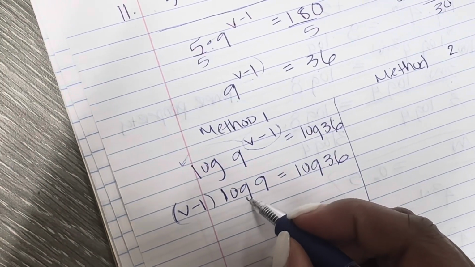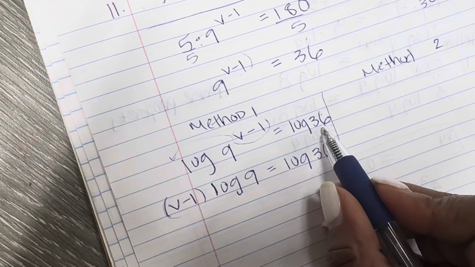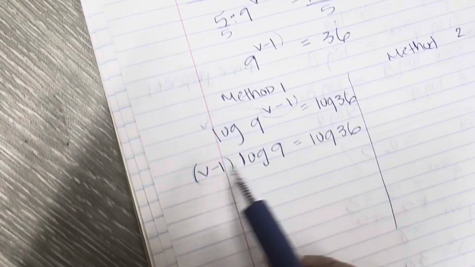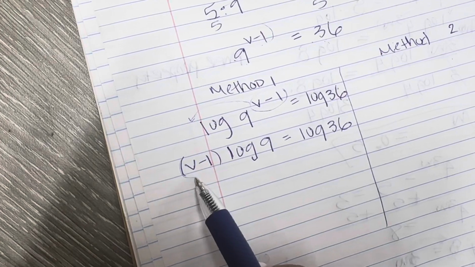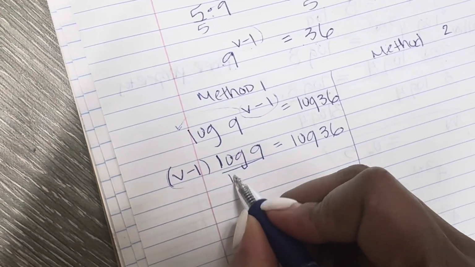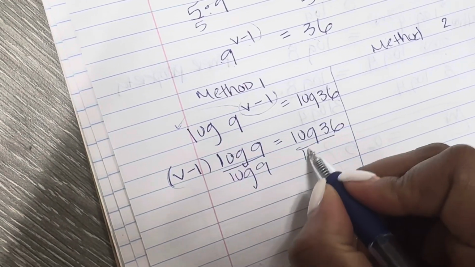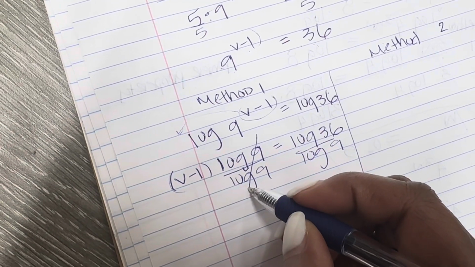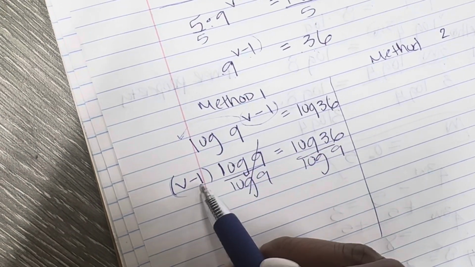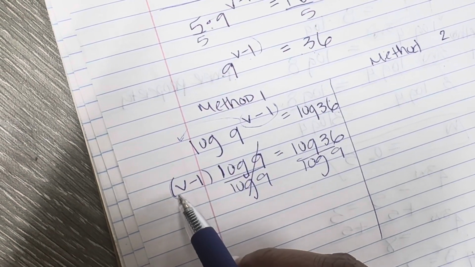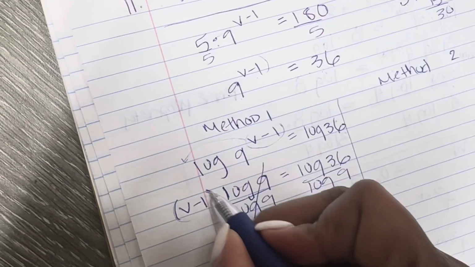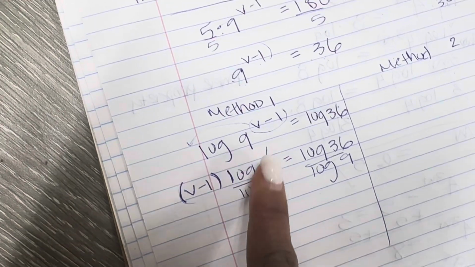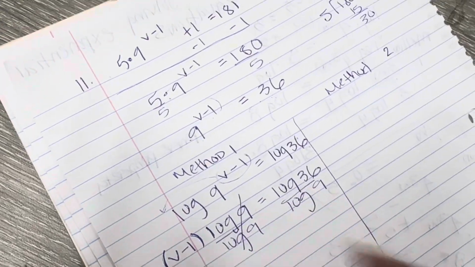Log 9 equals log 36. You're taking the log of both sides. You want to get v by itself. So we're going to divide by log 9. That gets rid of that. You can't divide by this minus 1 because this is v minus 1. This is its own parentheses. So you're only dividing by this log 9 to get rid of it.